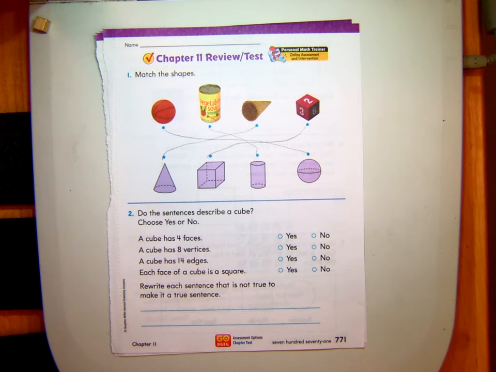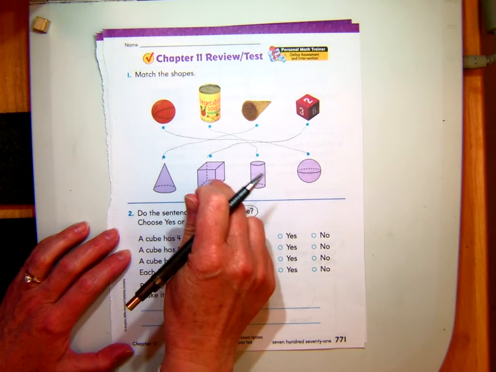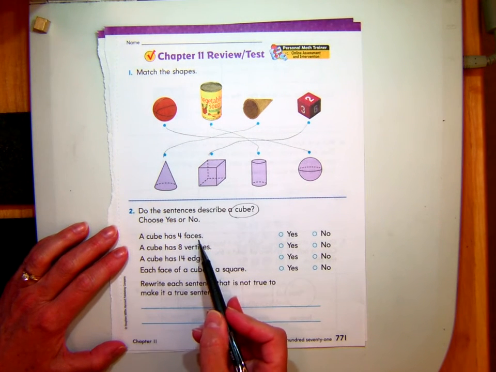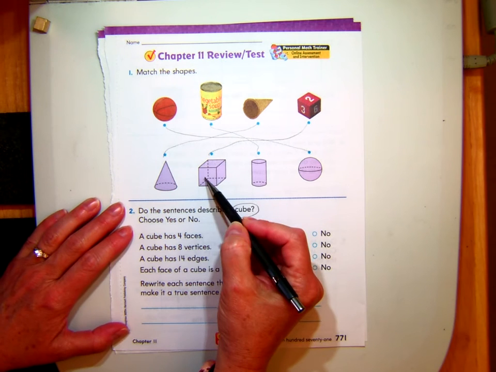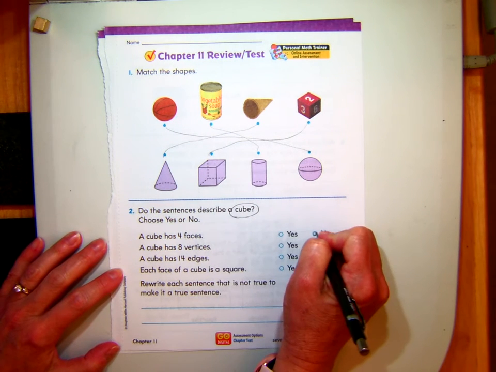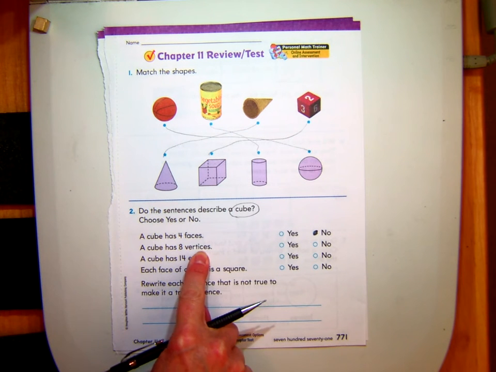We have, it says, do the sentences describe a cube? So we're only talking about the cube, and since there's one right here, we can look at this one to help us. It says a cube has 4 faces. So that means that there are basically four sides of a cube. But if we look at this cube, does it have 4 faces on it? We have to look. Well, this is 1, 2, 3, 4, and then it would be 5, 6. So no, it does not have 4 faces. It would have 6.